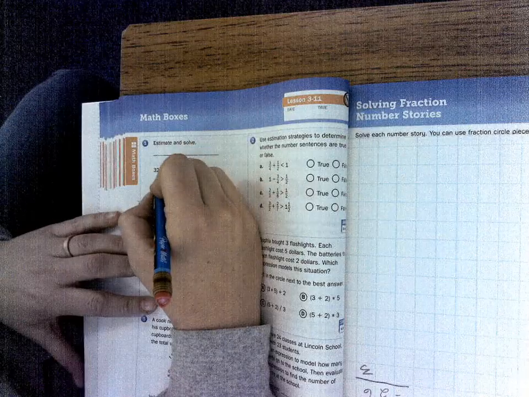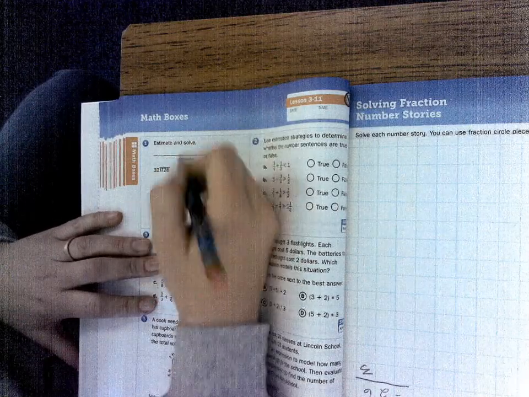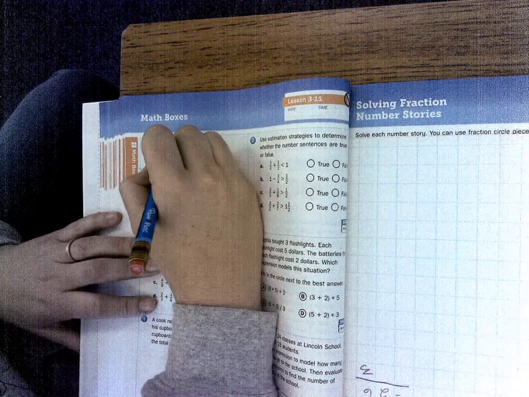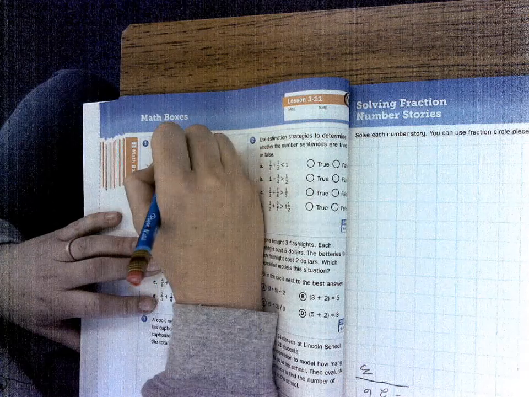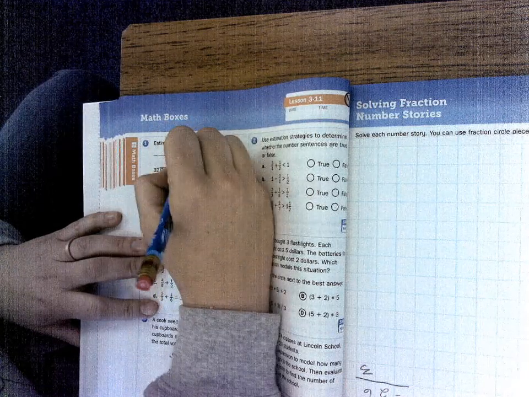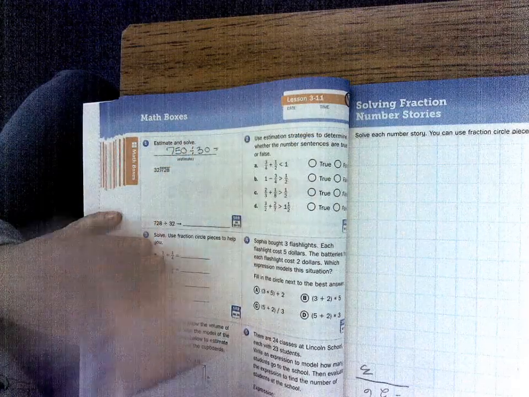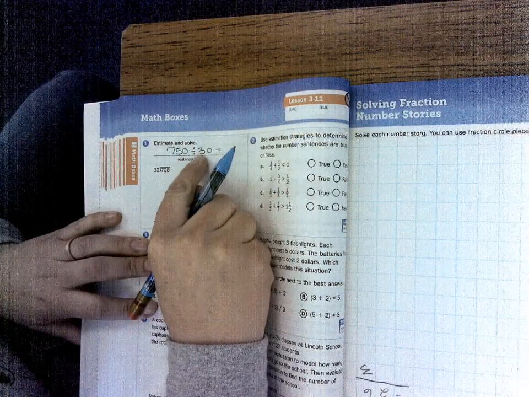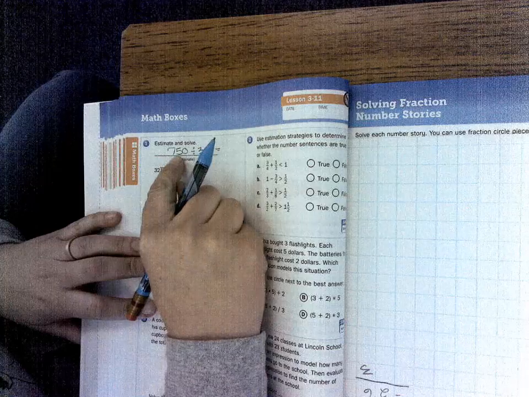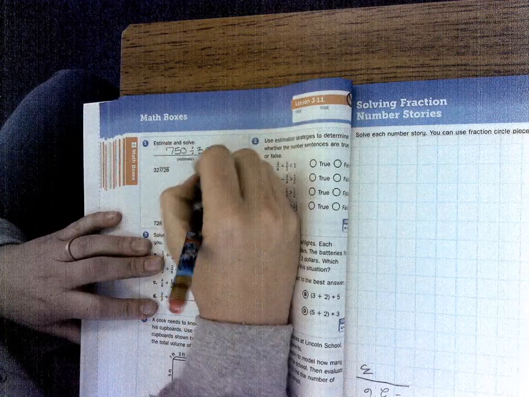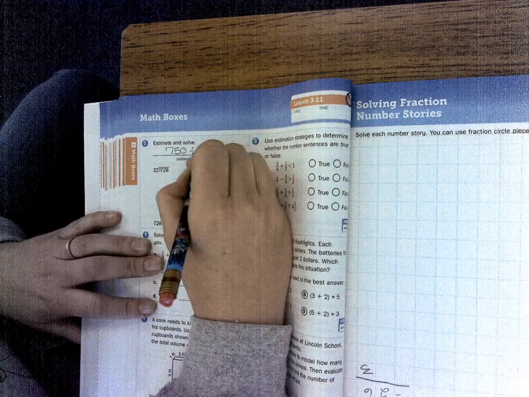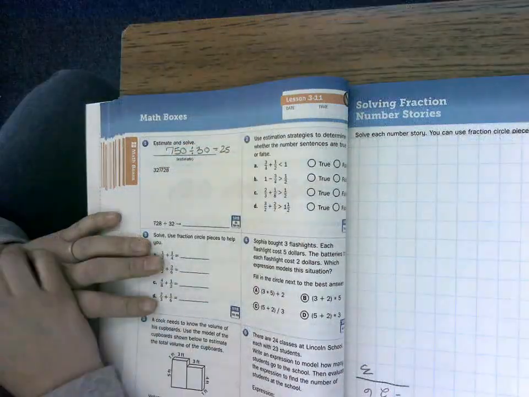So I need to think about, well, 728 is really close to just 750, and 32 is close to 30. And I can think about quarters. I know that 3 quarters is 75 cents. So 75 divided by 3 is 25. And these zeros here would cross off evenly.